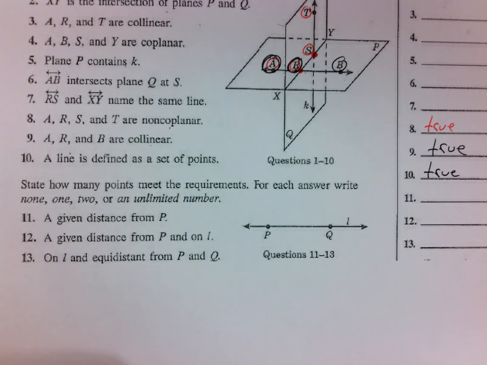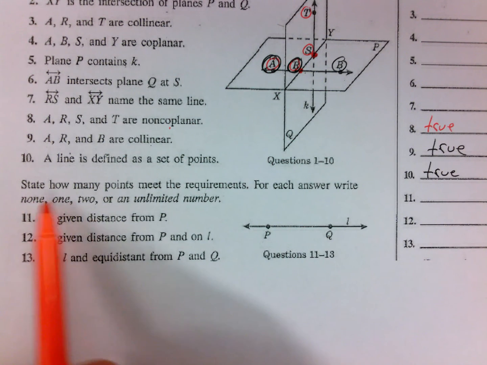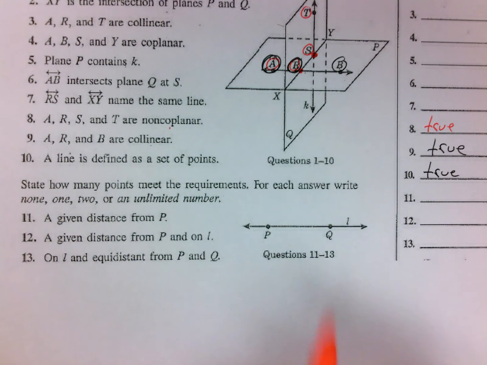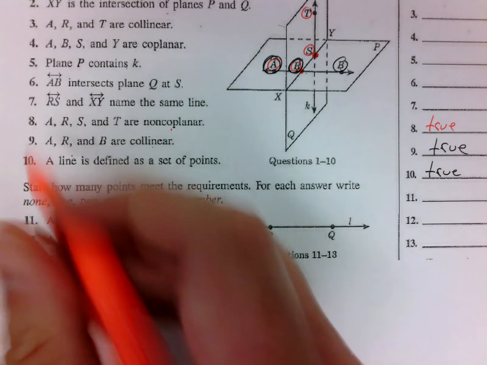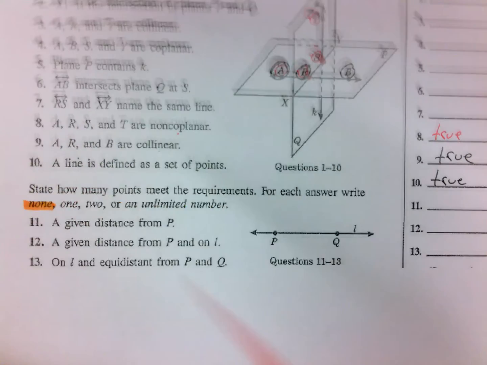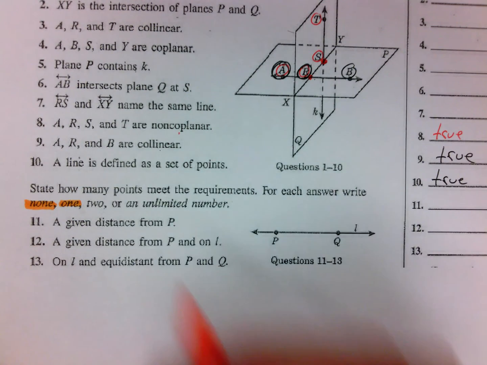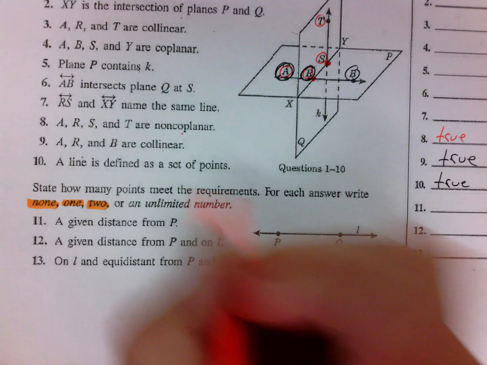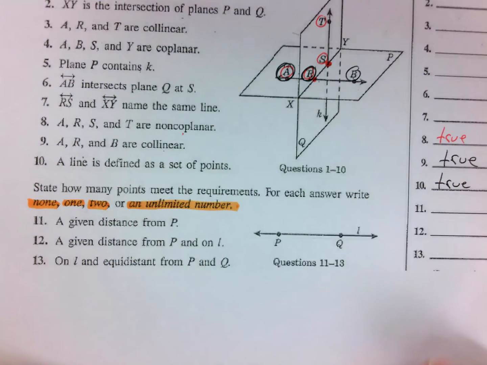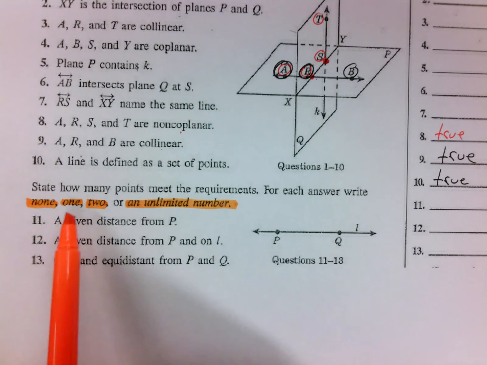Almost done. Number 11. My answers here. The directions say, state how many points meet the requirements. For each answer, I can have none, or 1, or 2, or an unlimited number. So it's 0, 1, 2, or unlimited.